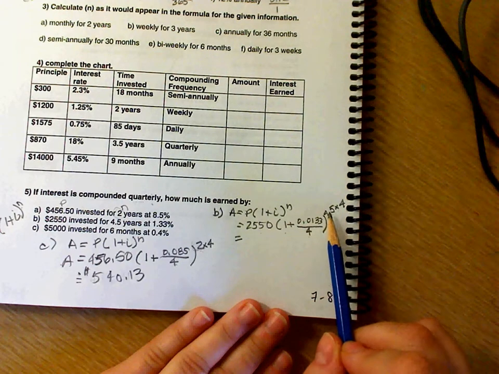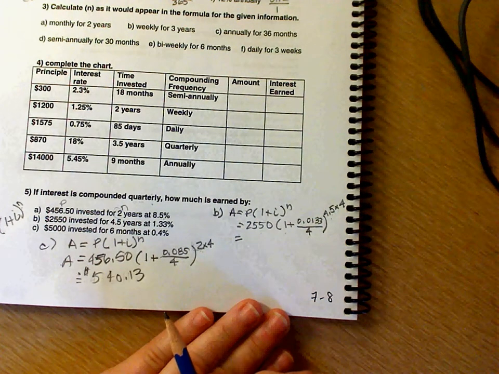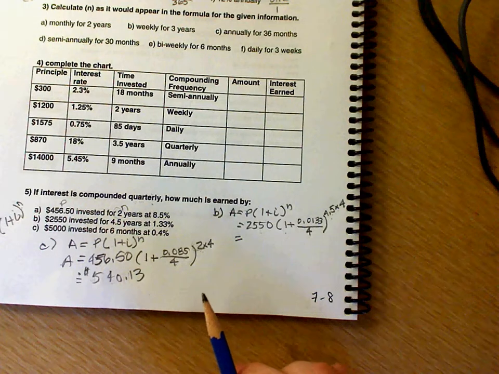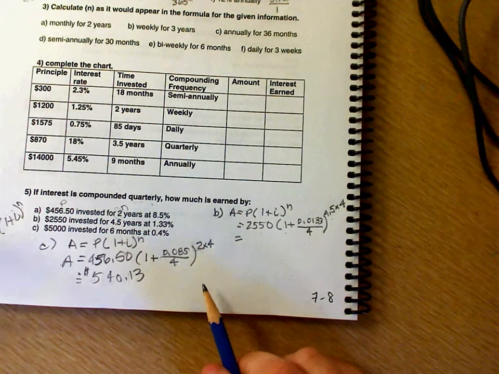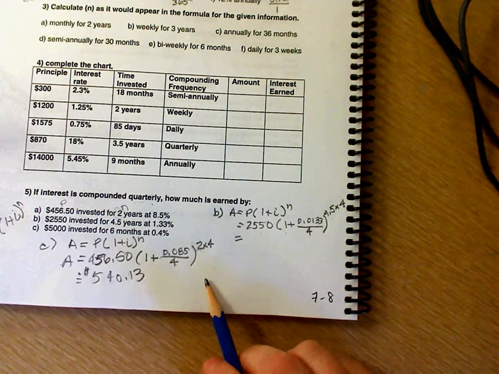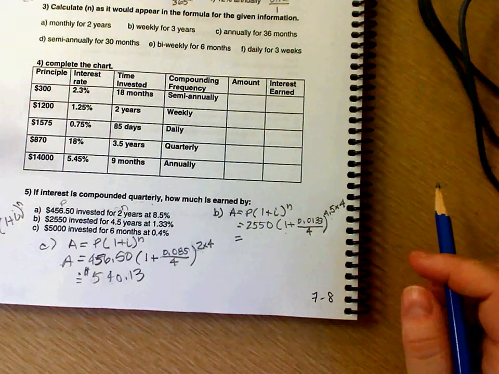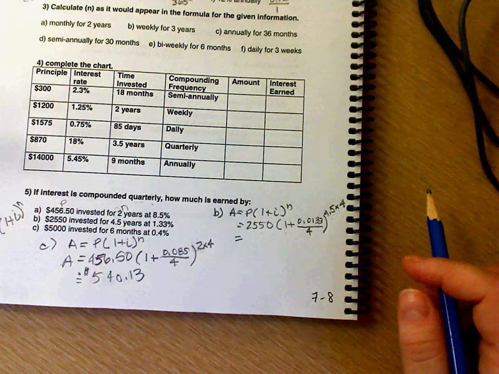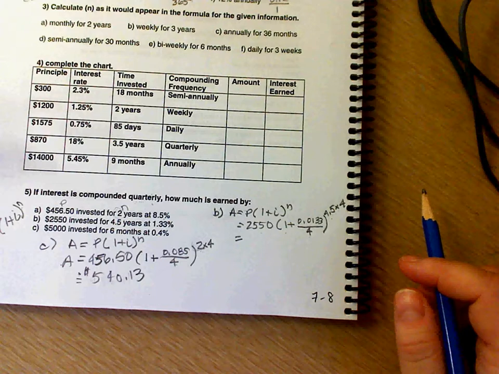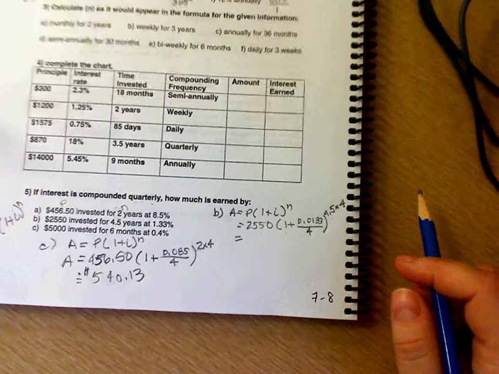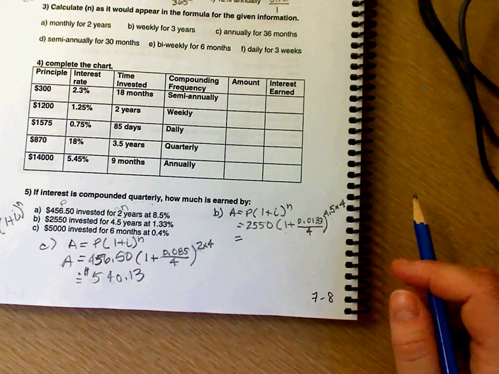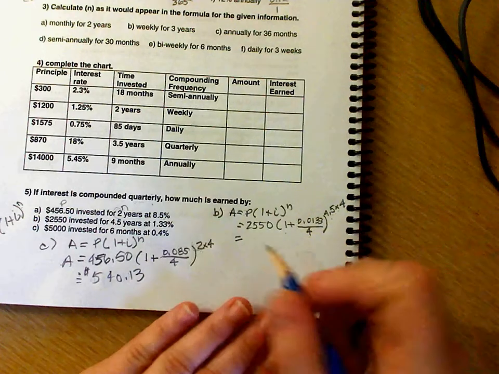So that's 4, 8, 12, 16, and then how many quarters are there in 6 months or half a year? 2. So 4, 8, 12, 16, 17, 18, right? So I'm just going to rewrite this so you can see that.